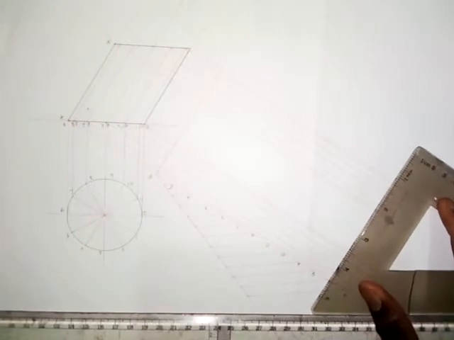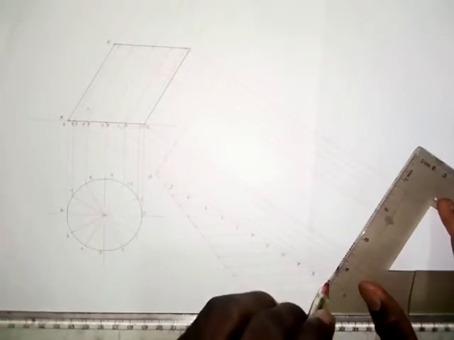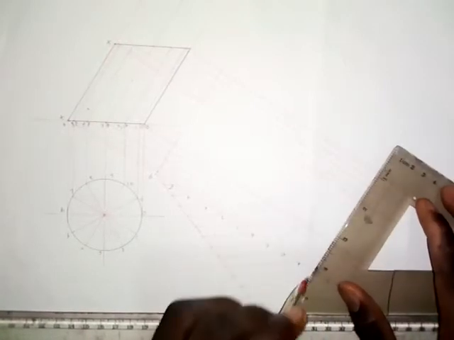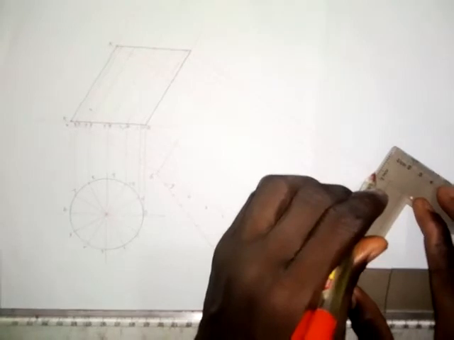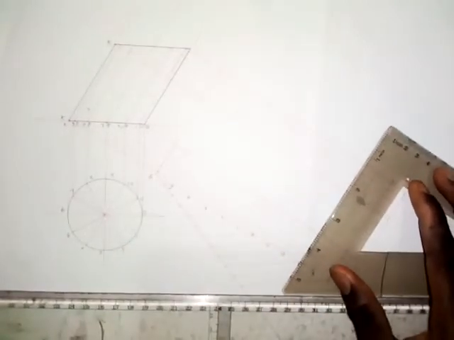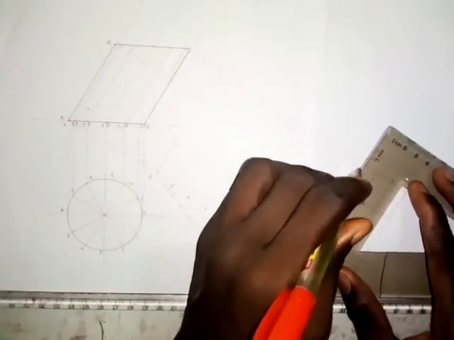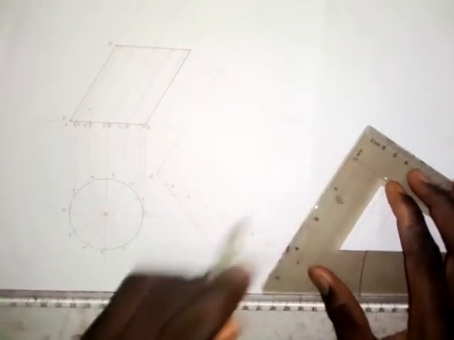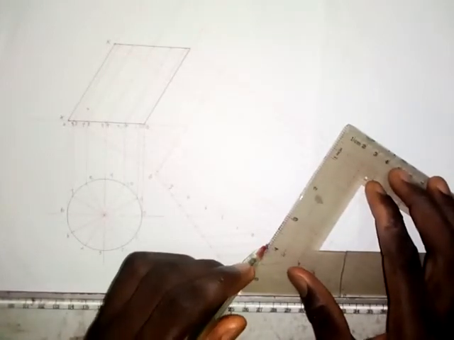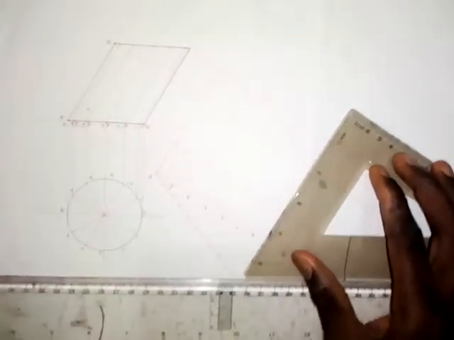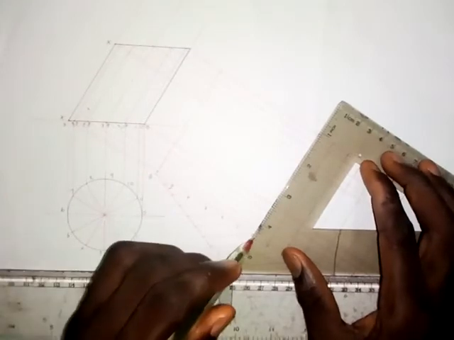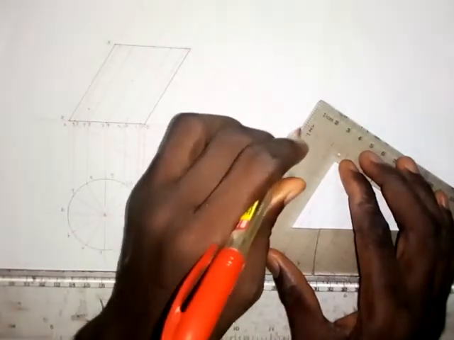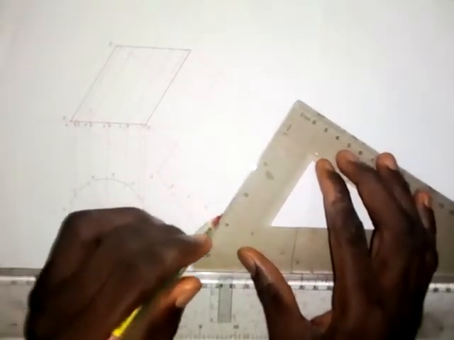So on each point with your 60-degree set square, draw a line like this. Draw this line, then move to this point and draw a line. Then we'll move to this point, draw a line here, move to this point, draw a line, move to this point here, draw a line, move to this point, draw a line, move to this point. Draw a line. Here also.